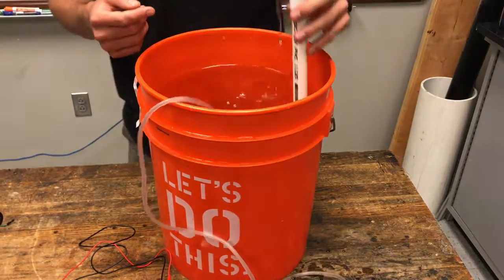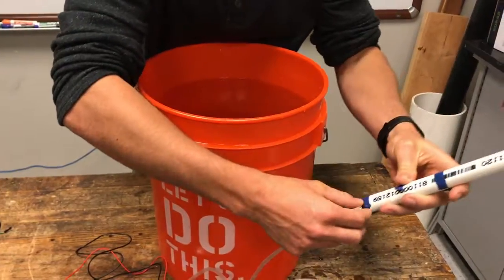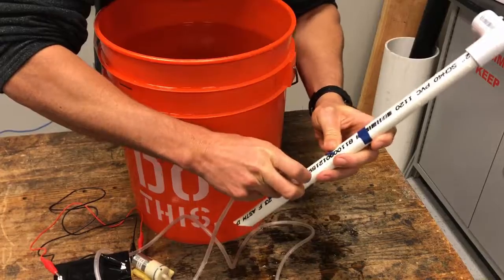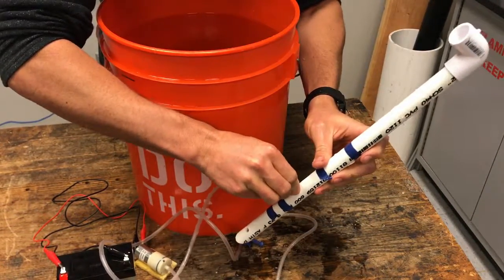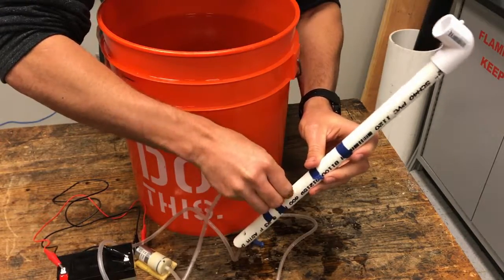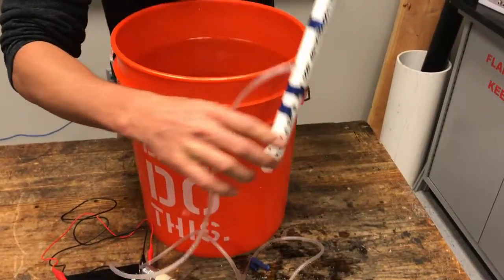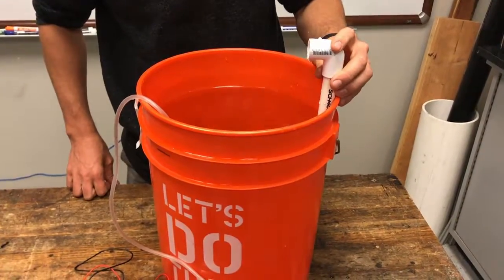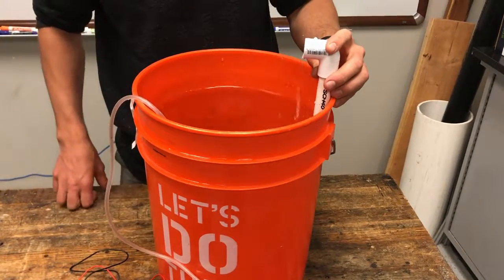So what we'll do next is change the inlet location. So we should expect to see a reduced flow rate, and as you can tell, there's a lot less water coming out.